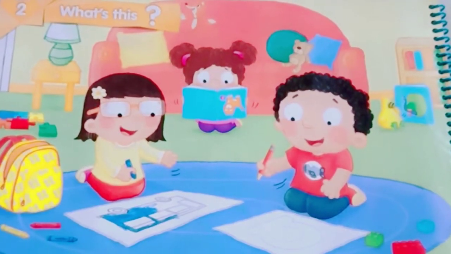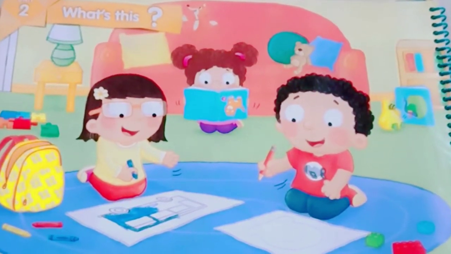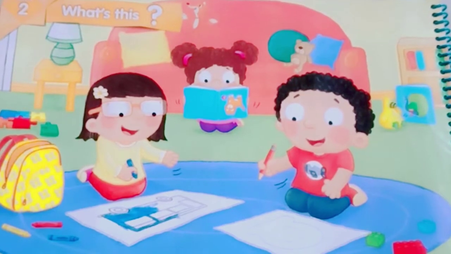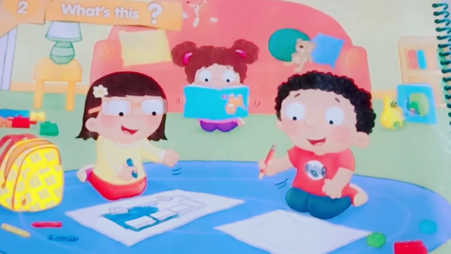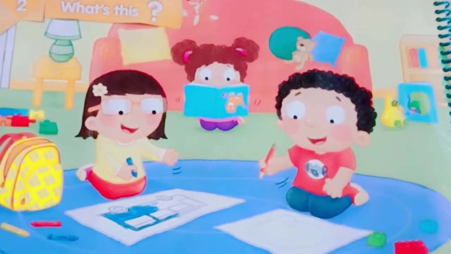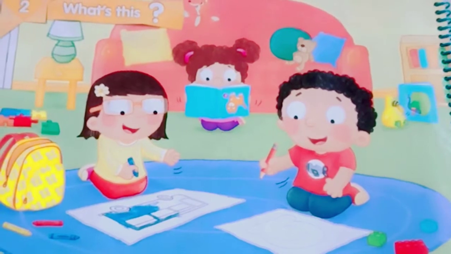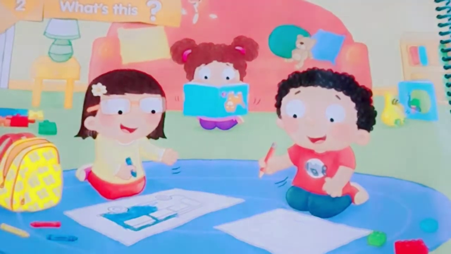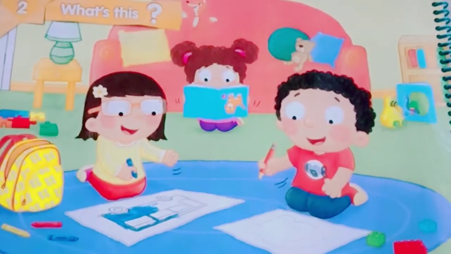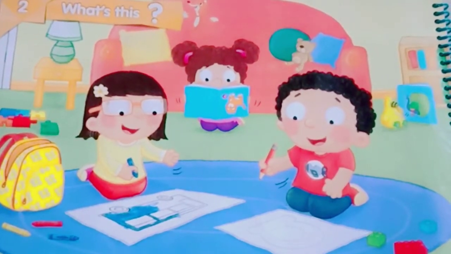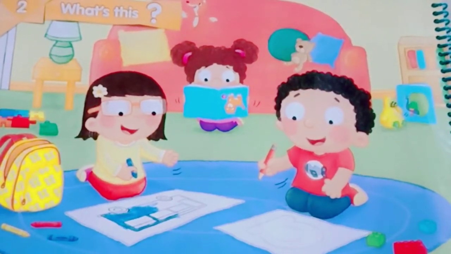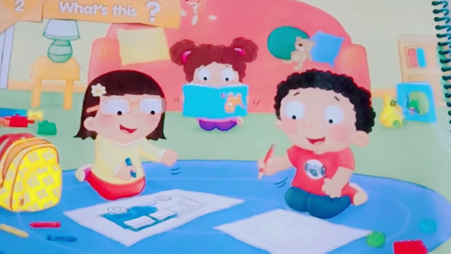Okay, my little kids, it's unit number 2, and the topic of this unit is What's this? You can see so many objects on this page, and these characters as well. First of all, we are going to recall their names. Do you remember their names? I told you their names in the beginning of this book.